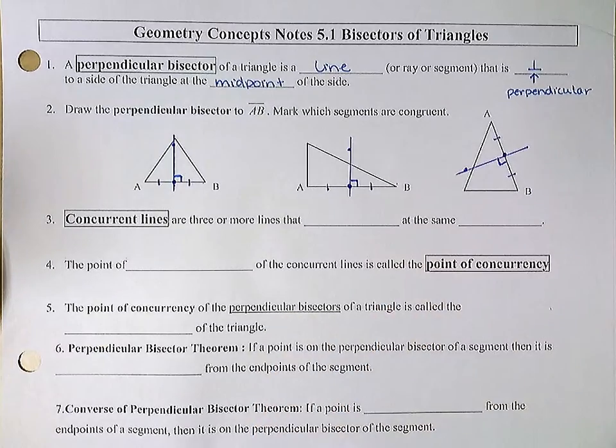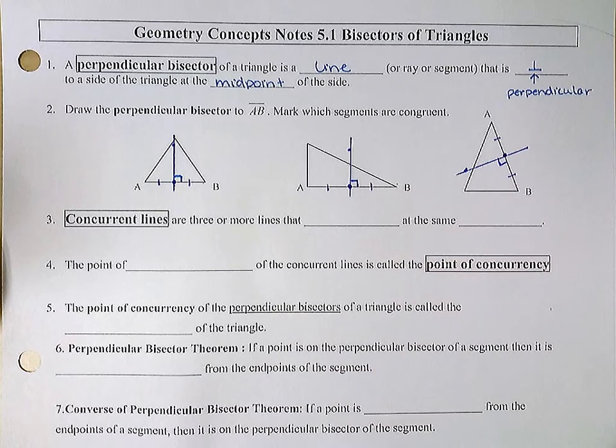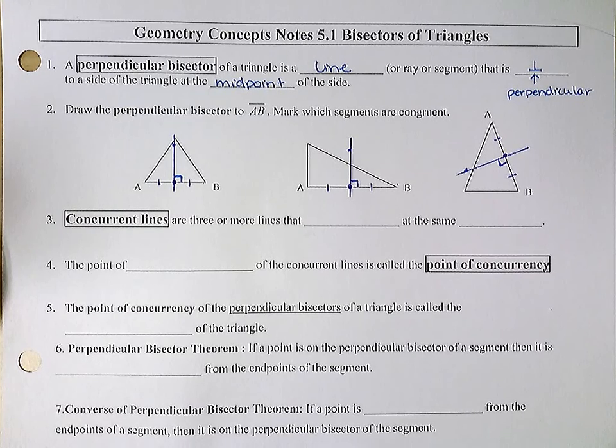So again, we label that as perpendicular, and it did split that segment into 2 equal parts. Notice how it doesn't always connect to that angle. With perpendicular bisectors, it does not have to connect to an angle in your triangle. Questions on how to draw those in with your protractor?